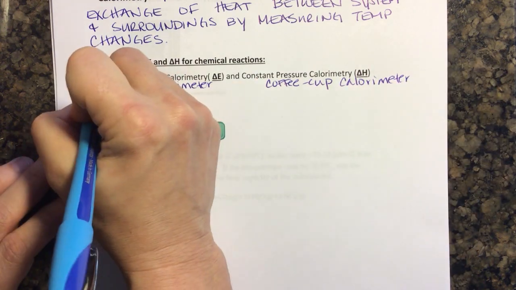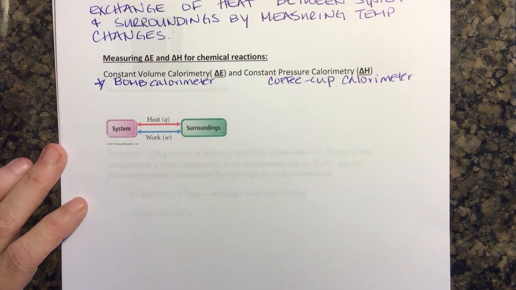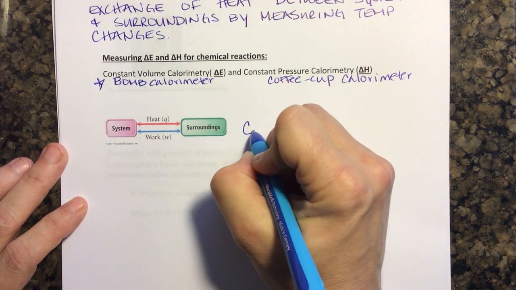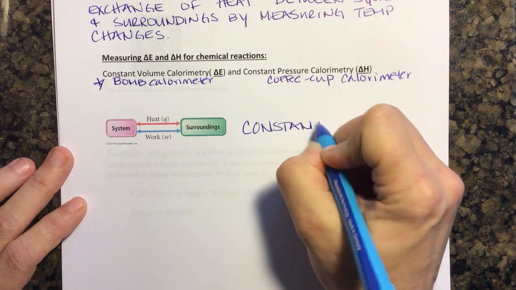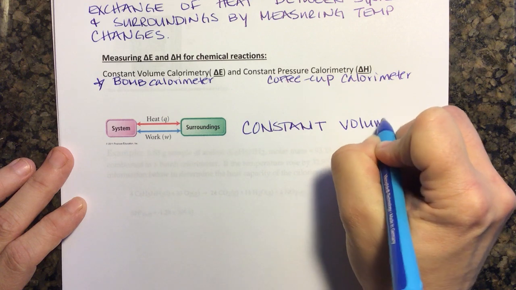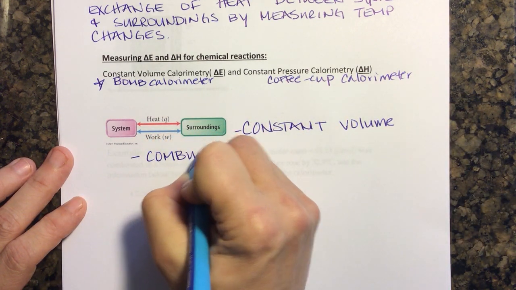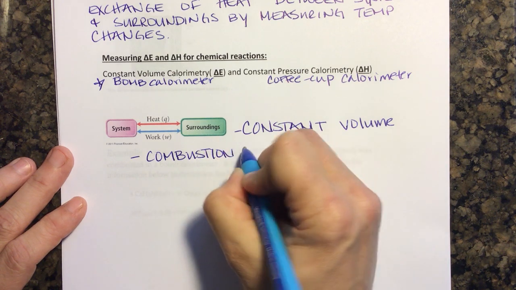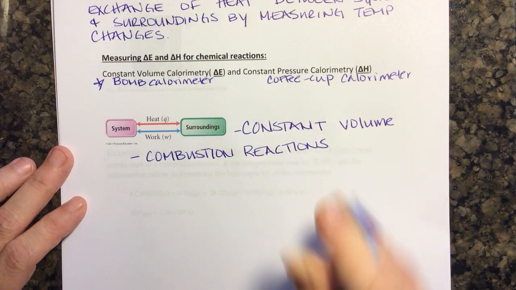So again, we're going to be focusing on our bomb calorimeter. Now, here, what we want to focus on is that our bomb calorimeter is going to be at a constant volume. And this is used for combustion reactions. Okay, so these are our combustion reactions.